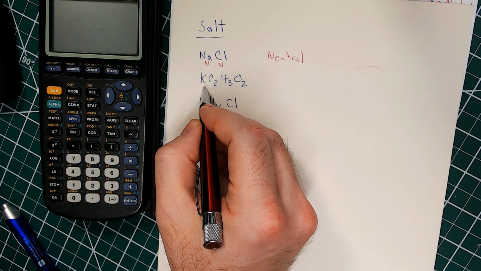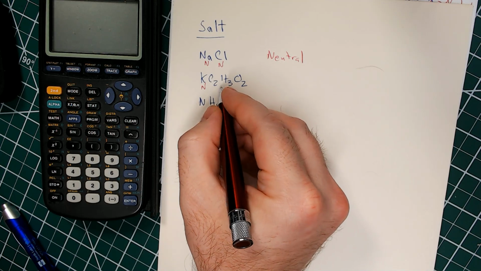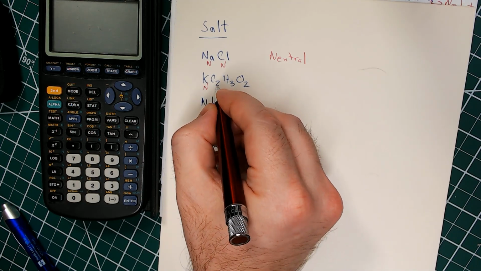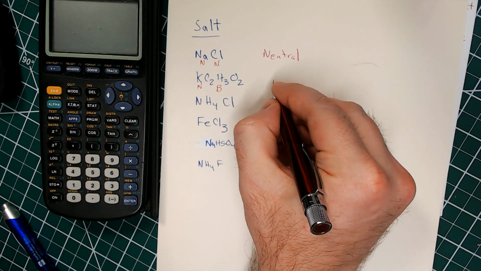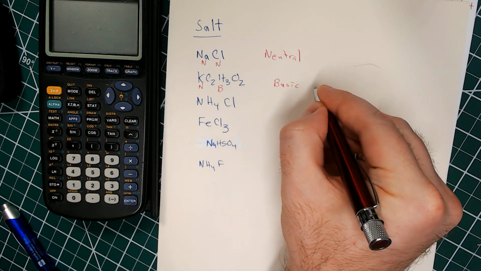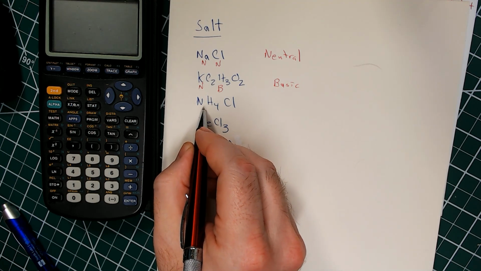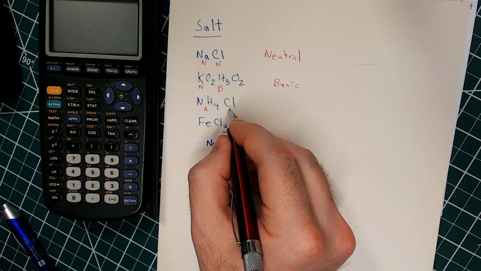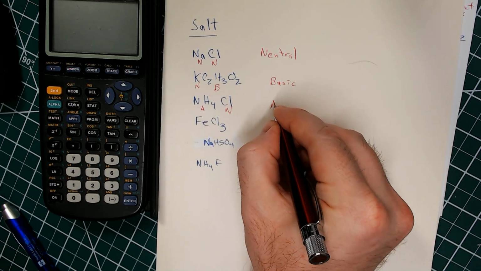For here we've got potassium acetate. Well, potassium is a group 1 ion, so it is going to be neutral. Acetate is the conjugate base of a weak acid, so it is going to be a weak base. It'll be basic, so neutral, basic, that is going to be a basic solution. Ammonium chloride. Well, ammonium is the conjugate acid of a weak base, so it is acidic. Chloride is the conjugate base of a strong acid, so it is neutral. So acidic, neutral, acidic.